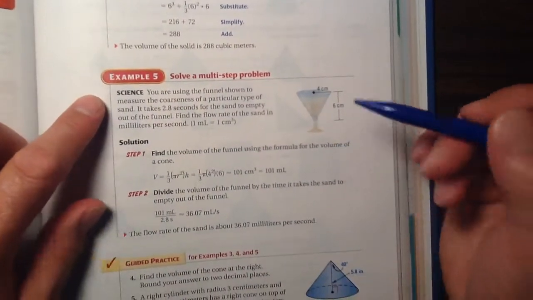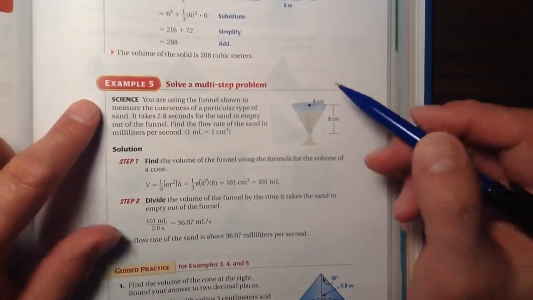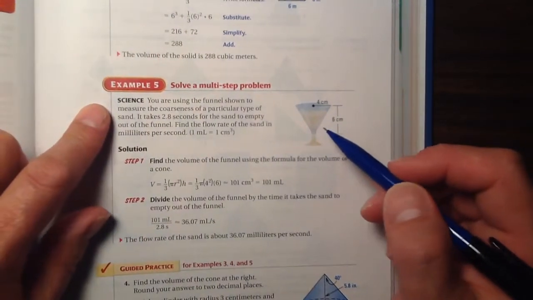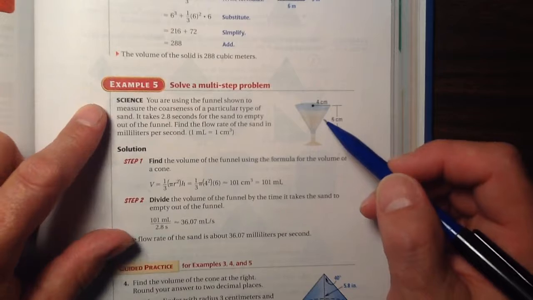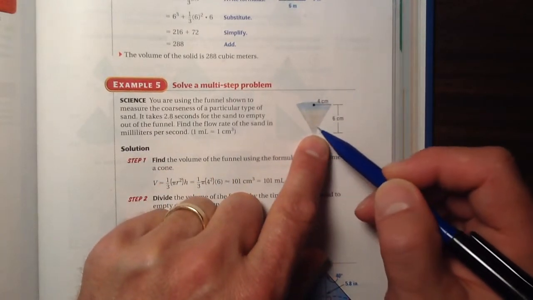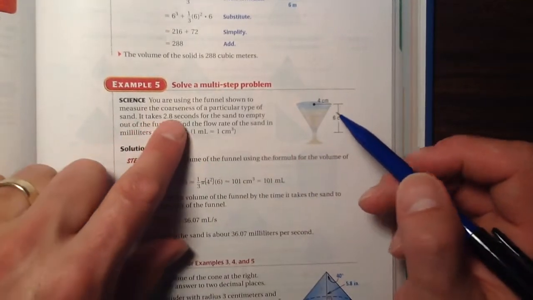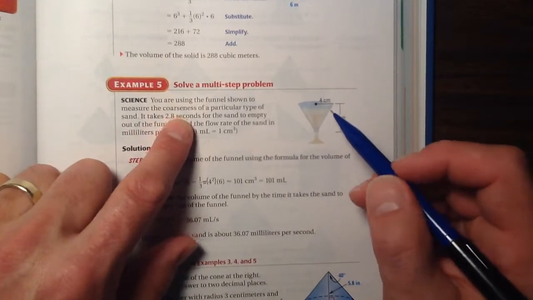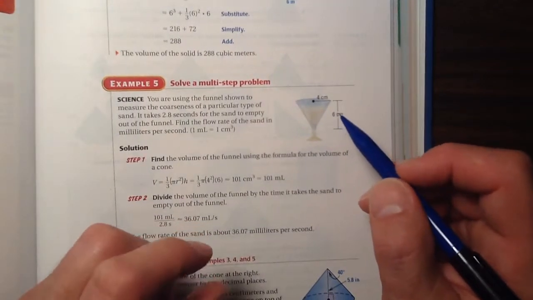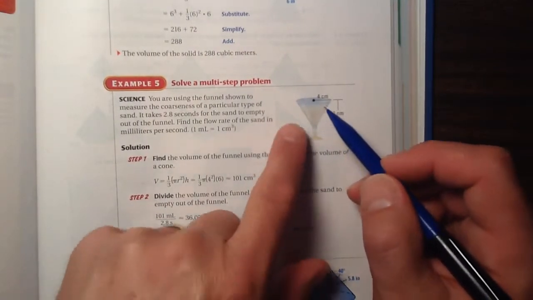And in this example here, since this stuff is so easy, let's use this skill in a real world problem. They give us a funnel here, and we want to figure out the coarseness of a particular type of sand, meaning how large are the granules of the sand.